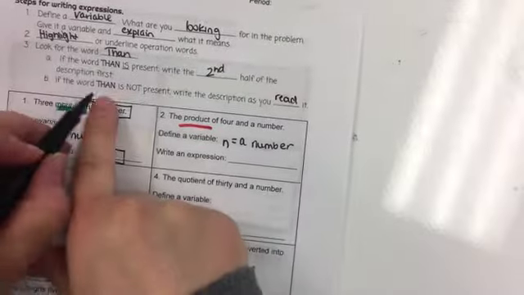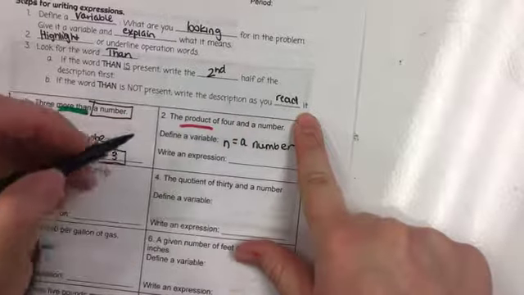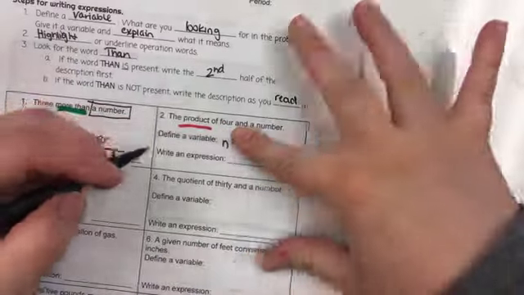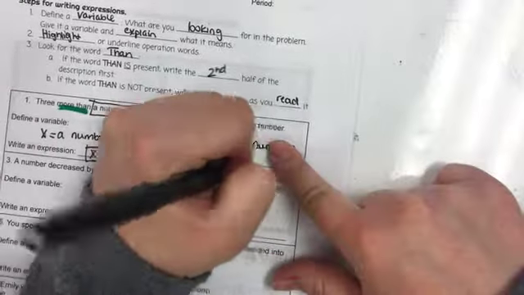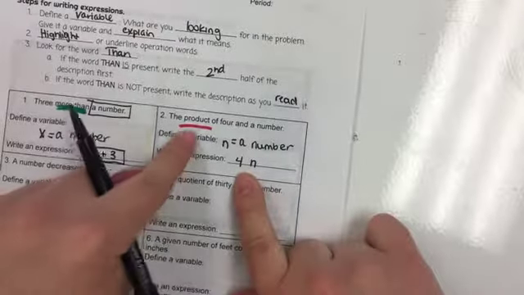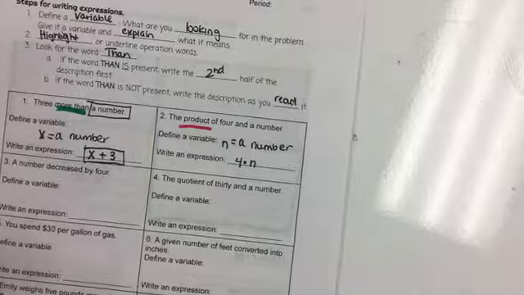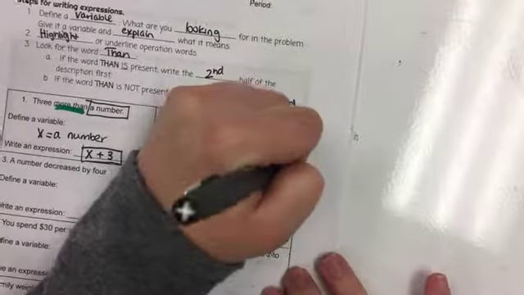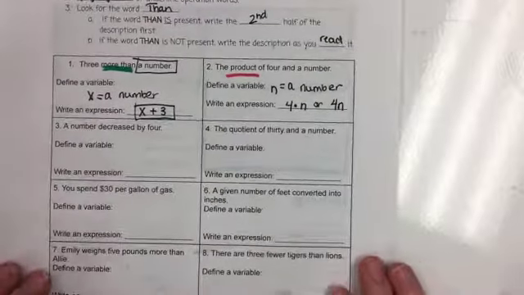And we do not have the word than, so we're just going to write the description as we would read it. The product of 4, so we're going to write the number 4, and a number. Well, we know then we're going to have our variable n, and again, our operation is just multiplication. So it's 4 times n. You could also write this as 4n.